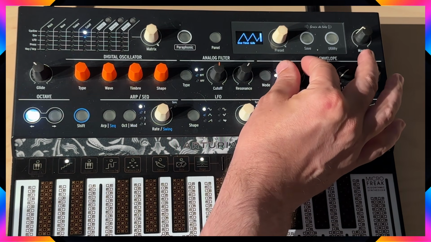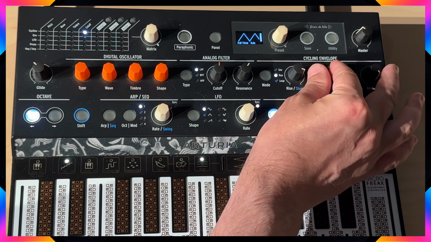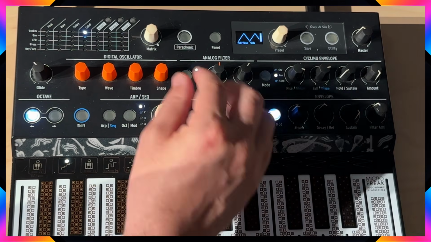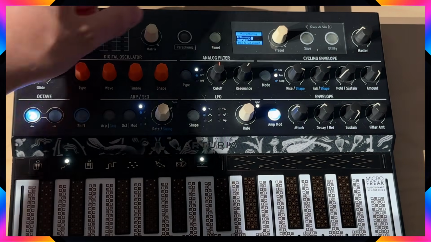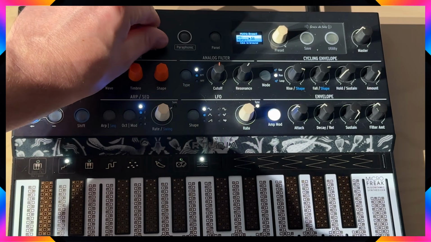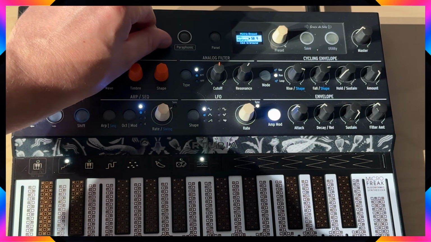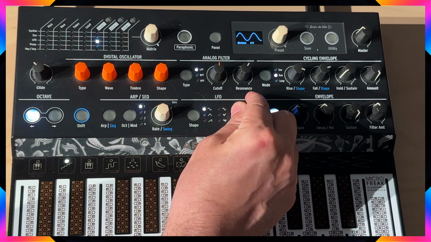LFO to the sub-oscillator at 50.4% with the wave set to sine, and it is time synced to a whole note, 4/1. The cycling envelope is set to the cutoff at 40%, with the rise being 5.5 seconds, fall being 5 seconds, hold being 0, and the amount at 100%.